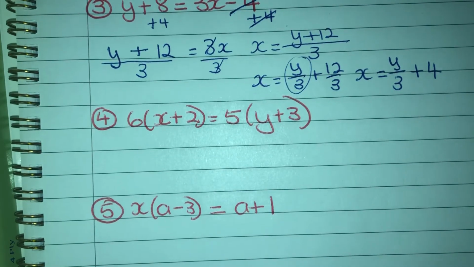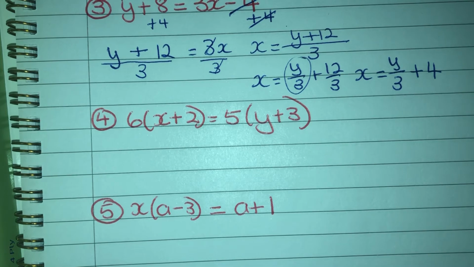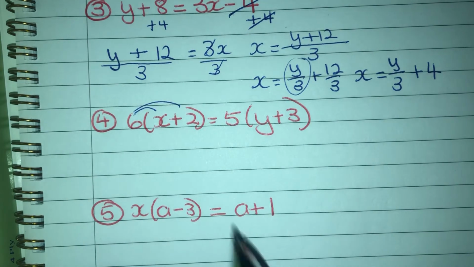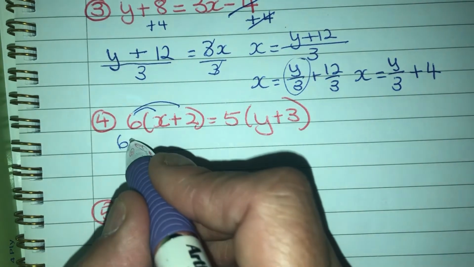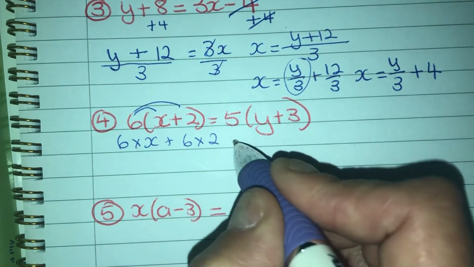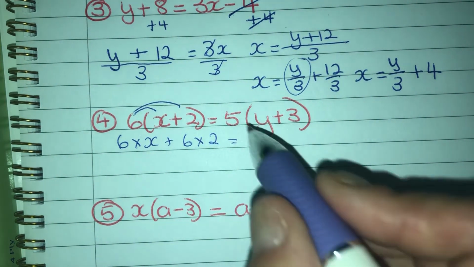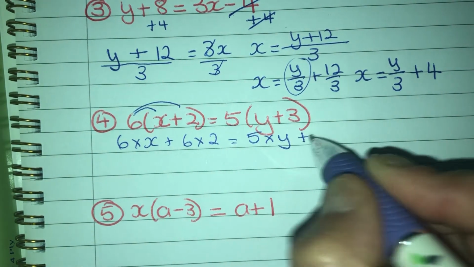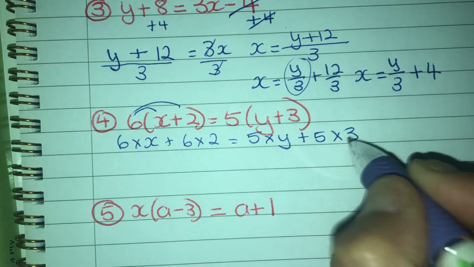Okay, number 4 is just the exercise where we had to get rid of the brackets before we start doing our work. So remembering back, this is great revision. This is the same as 6 times X plus 6 times 2. And the right-hand side is going to be the same as 5 times Y plus 5 times 3.